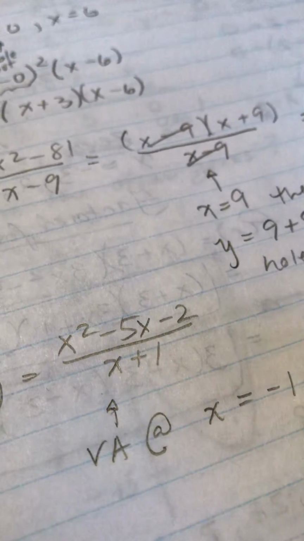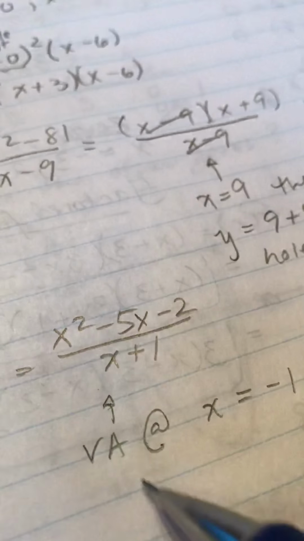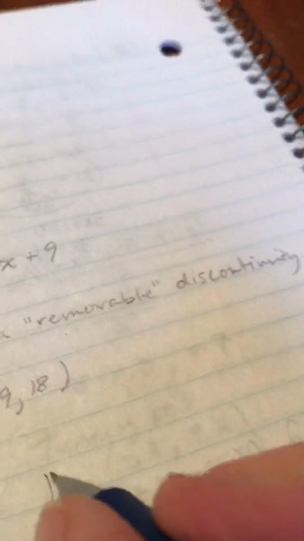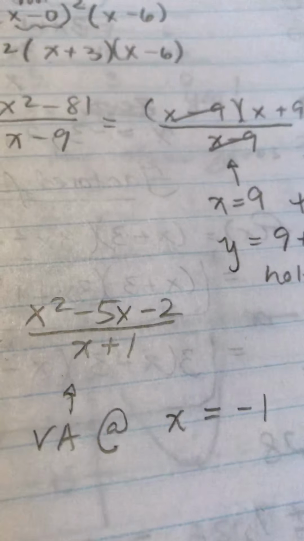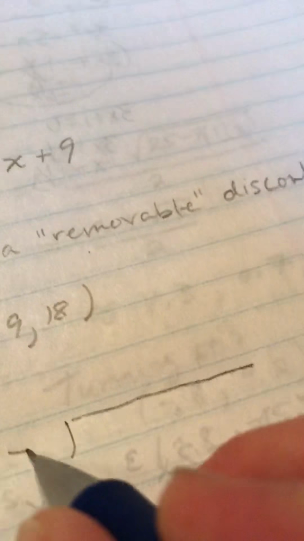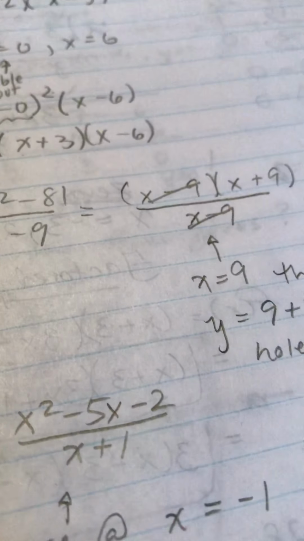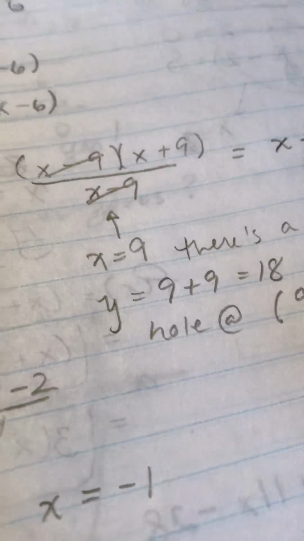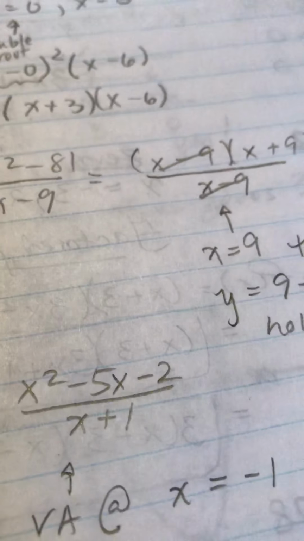The oblique asymptote or slant asymptote is gotten by actually dividing with synthetic division. So you make your division symbol. We're dividing by x plus 1, so -1. x equals -1 is the spot we're looking at. The coefficients are 1, -5, and -2 for that quadratic. 1, -5, -2. So those go inside the division symbol.